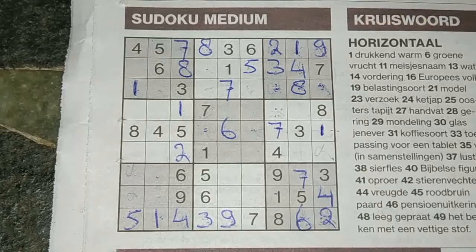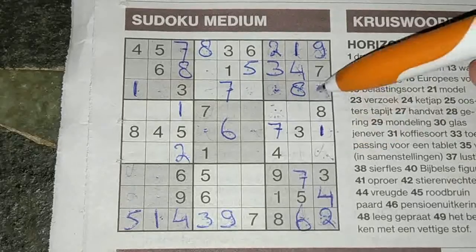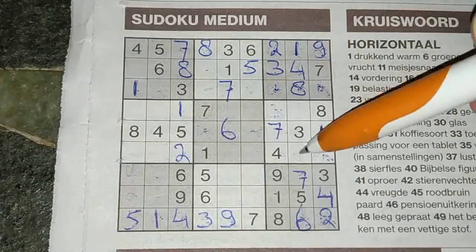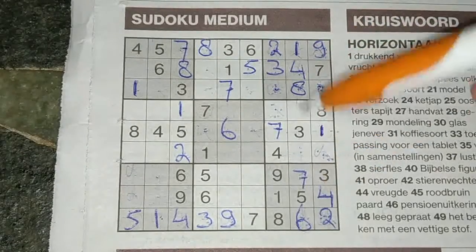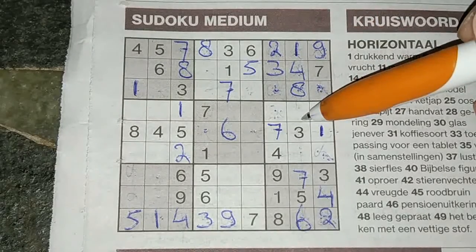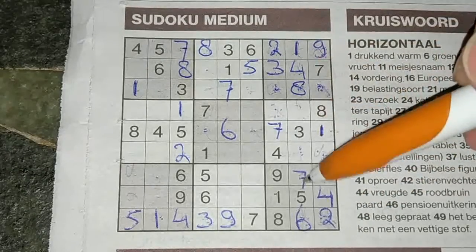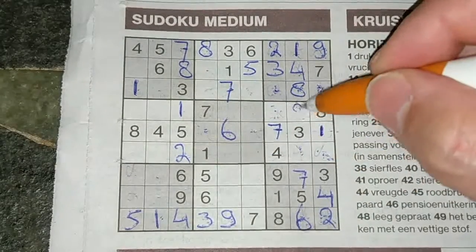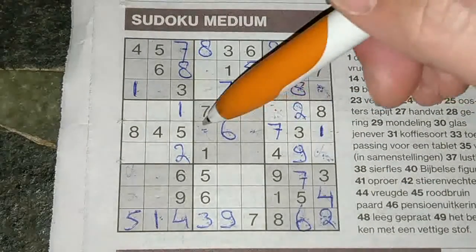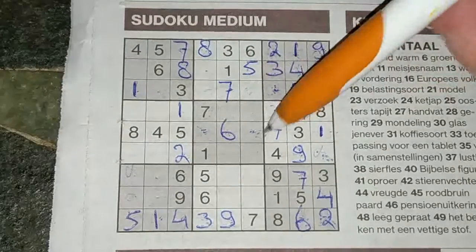So here we have 6 and 5. That means these 2 boxes for this column are the numbers 2 and 9. In this column, we have a 2 there, so no 2 here. 2 must be here. The 9 goes there. Here we have 2 and 9 again. Cannot fill this yet. Need to wait.